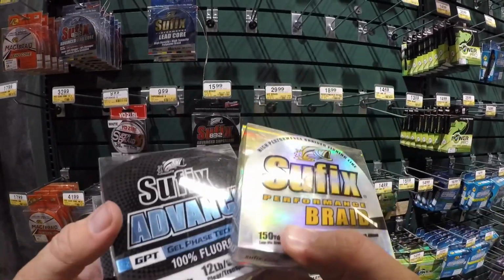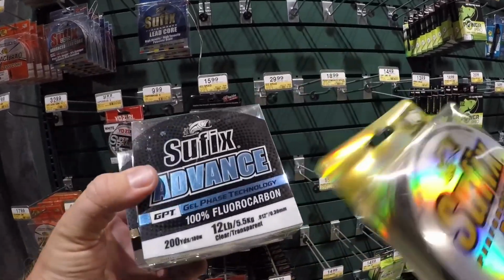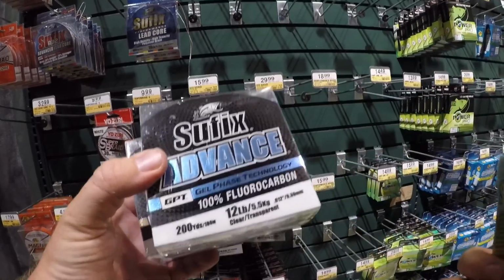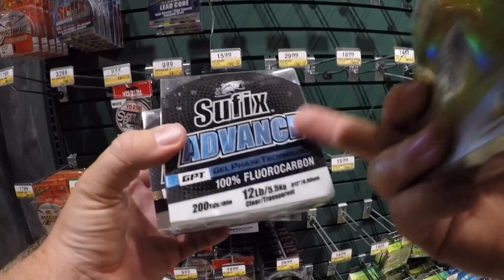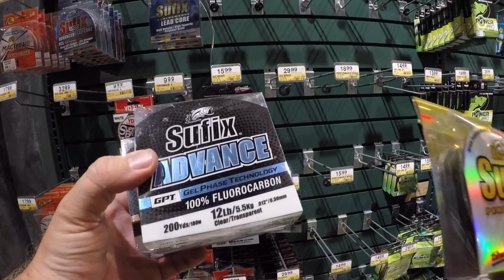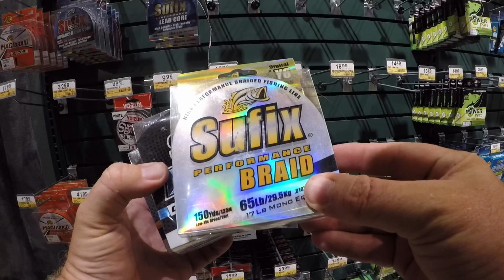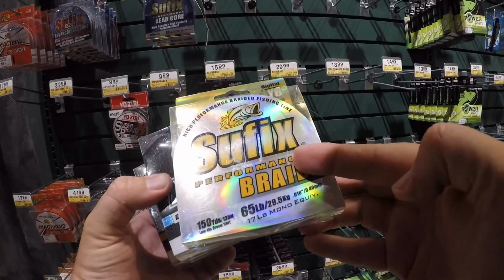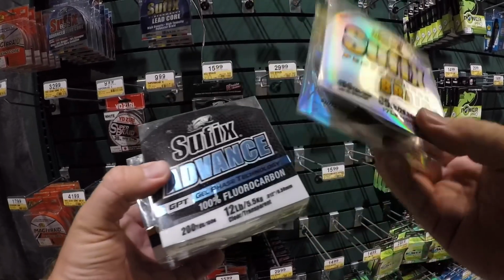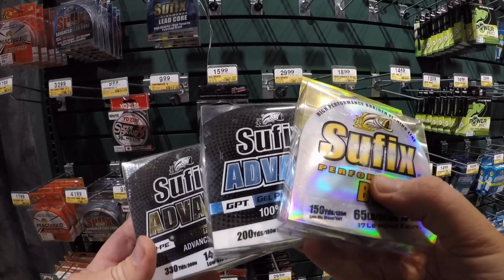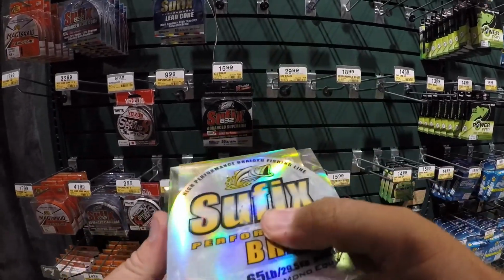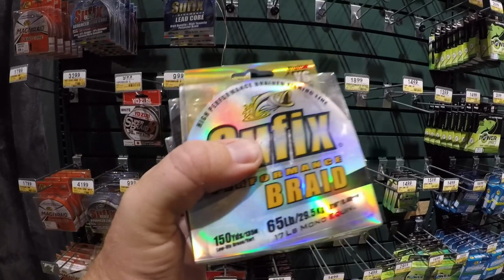When it comes to the fluorocarbon, a lot of people swear by Seaguar and Vizex, but honestly, for my money, the Suffix Advanced Fluoro is just as good, if not better, than the Seaguar. And then when it comes to braid, there's really no contest. The Suffix Performance Braid and the Suffix 832 are hands down the smoothest braid I've ever used, which means ultimate castability, and they're super strong, so I've had them on my reels for up to 6 months before.